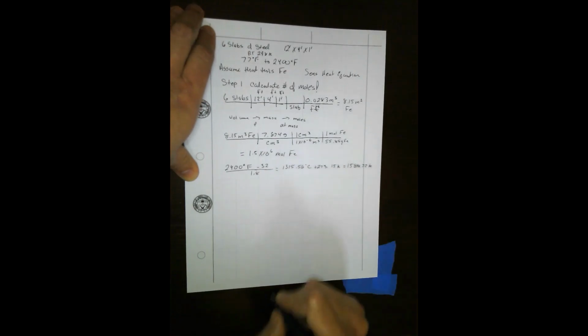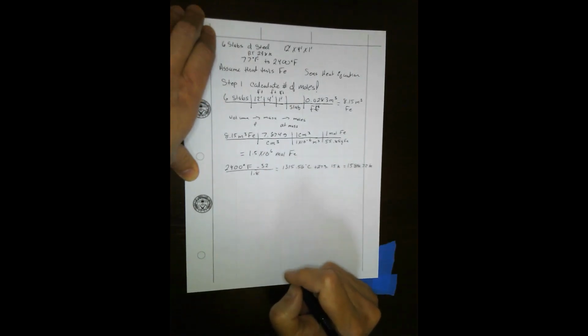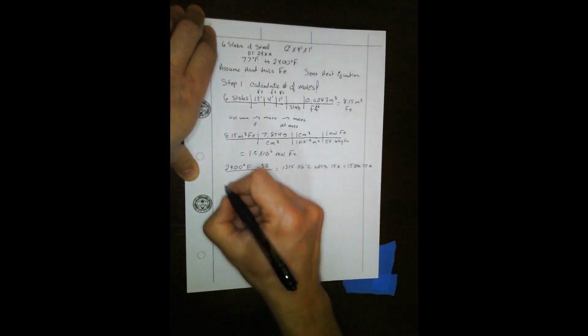Sorry, I'm moving out of my little margin again. So we can just plug it into the sensible heat equation that we got. Let me take a quick look at it again.